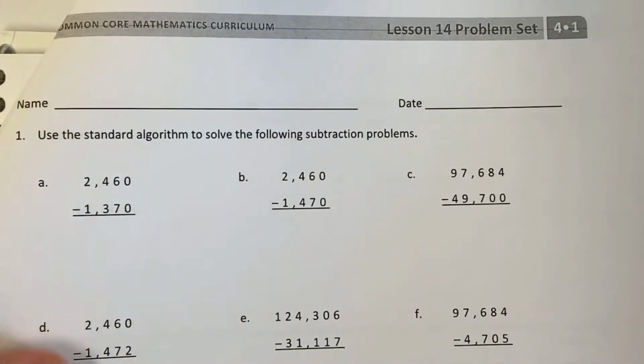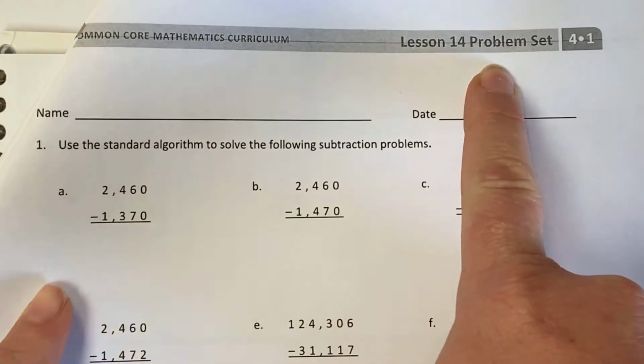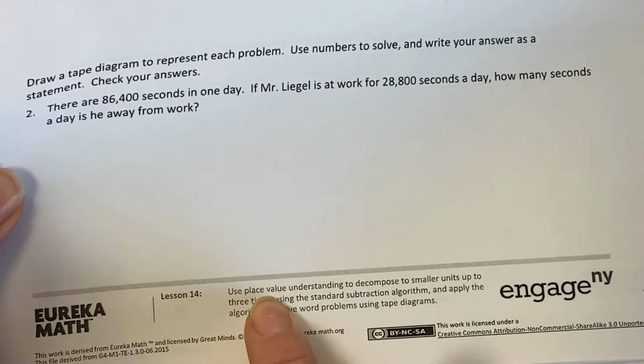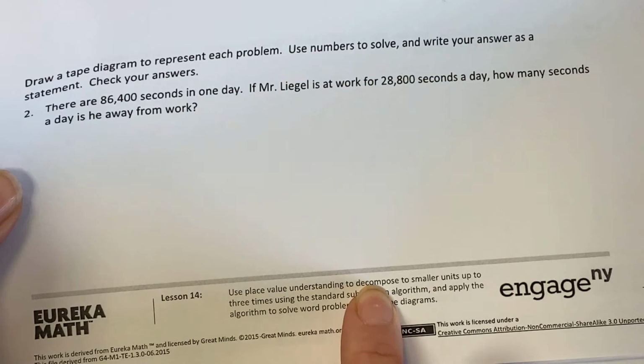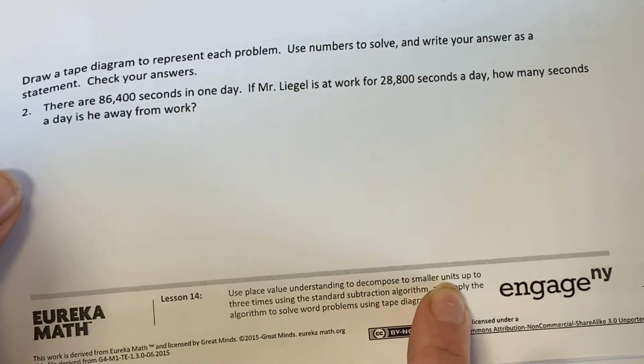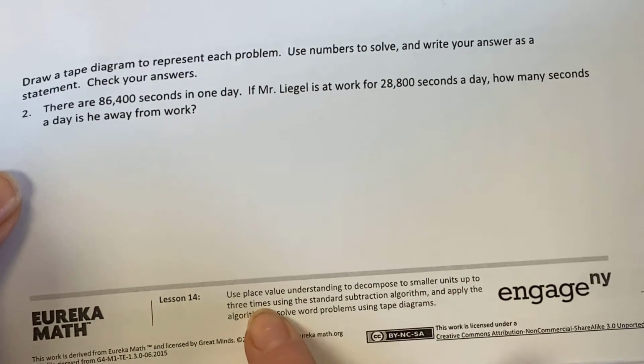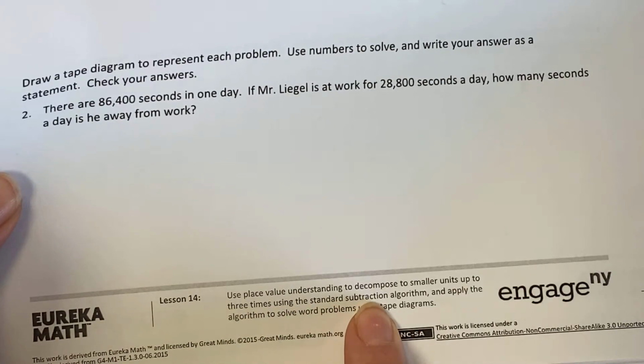All right, ladies and gentlemen, we are working with Lesson 14 problem set, and our I can that we're going to be working with is use place value understanding to decompose. That means to break down into smaller units up to 3 times using the standard algorithm.